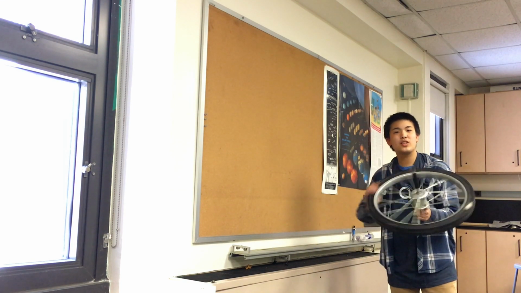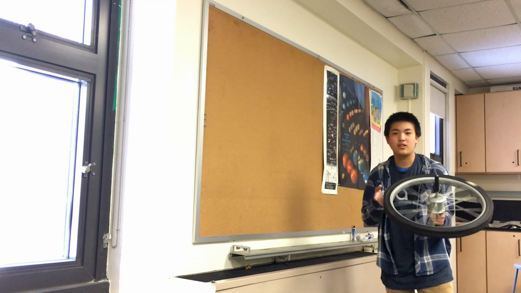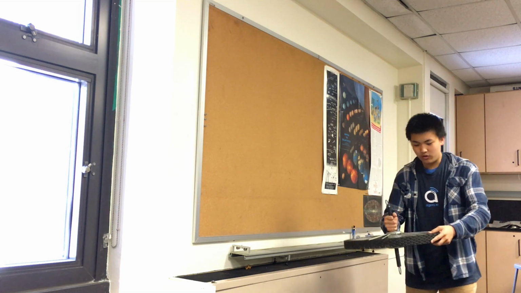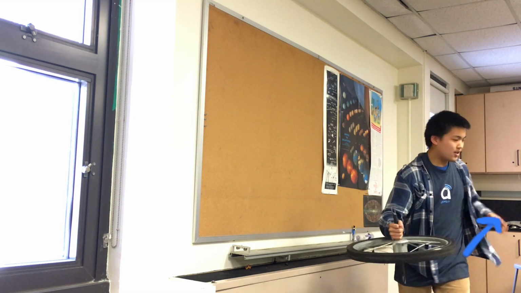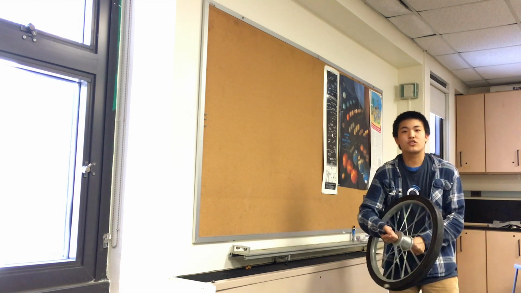Before I introduce you to gyroscopic precession, let me introduce you to angular momentum and torque. Right here, I have a wheel, and when I spin the wheel, it likes to keep rotating in that same direction the wheel was originally rotating in. But wait, what is direction? Because if you look at the wheel, right here, the wheel is moving south. And right here, the wheel is moving north, and every part of the wheel is moving in a different direction.